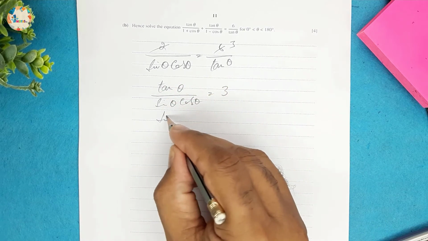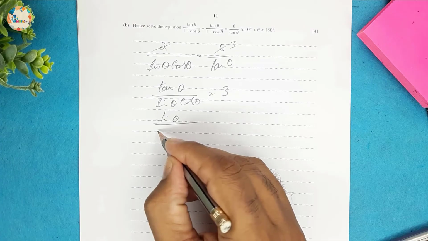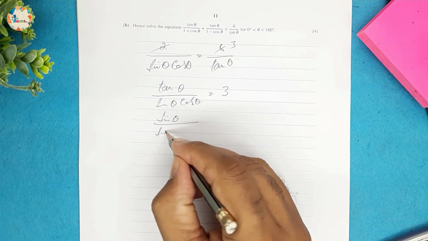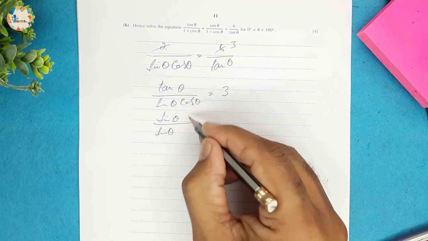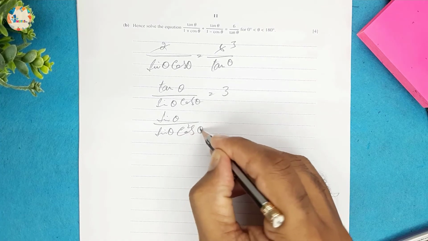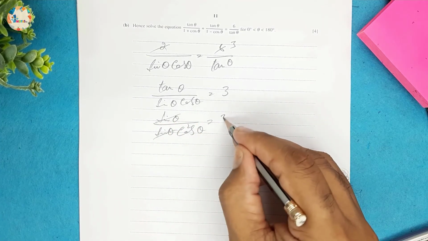and this tan theta we can write as sine theta over cos theta. So this will be sine theta, and this will be cos square theta. So this will be cancelled, and this will be equal to 3.